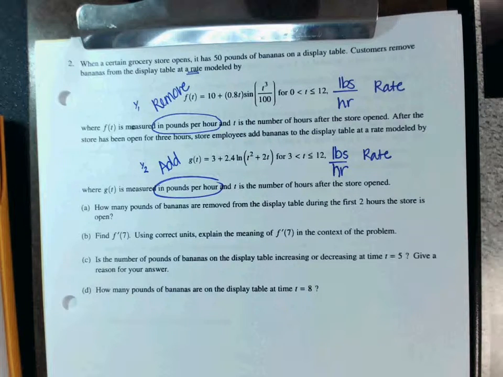Wait, why did you say remove an ad? Because there are 2 rates, so one of them is the rate customers are pulling bananas off the table. But we still use both of them, right? Yes. Okay. Well, for part A though, do you use both of them? You want to count the bananas that are removed, so you would only be using one.